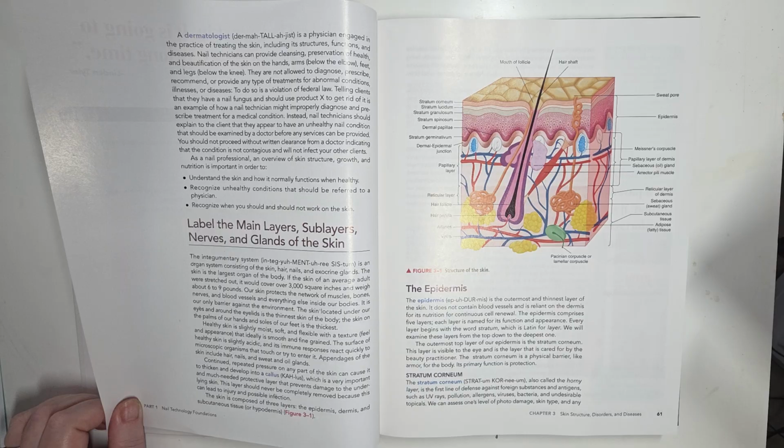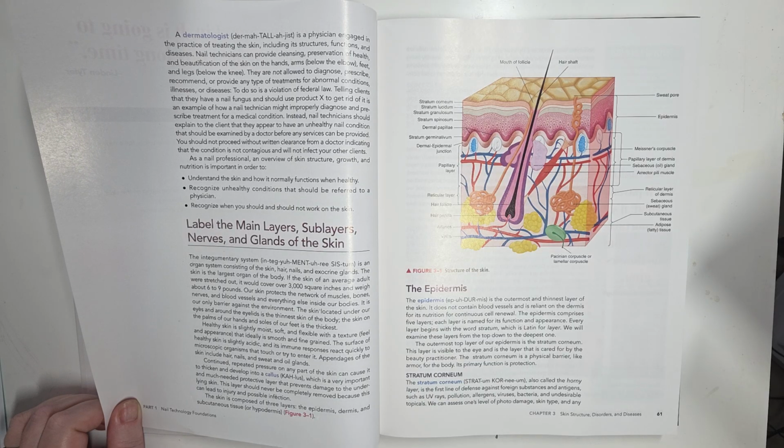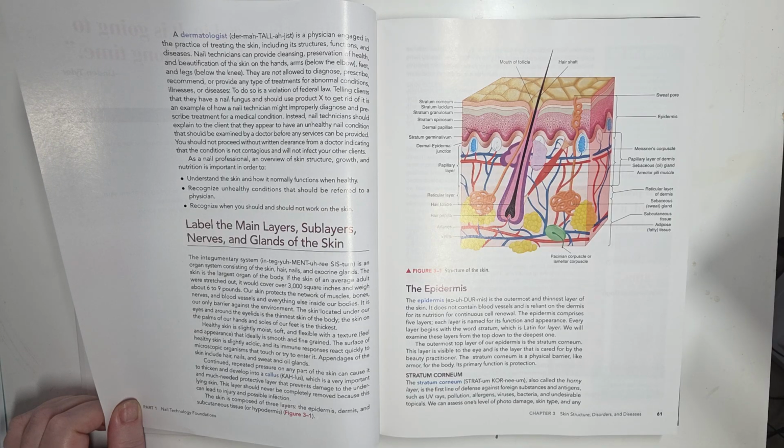If the skin of an average adult were stretched out, it would cover over 3,000 square inches and weigh about 6 to 9 pounds. Our skin protects the network of muscles, bones, nerves, and blood vessels, and everything else inside our bodies. It is our only barrier against the environment. The skin located under our eyes and around the eyelids is the thinnest skin of the body.